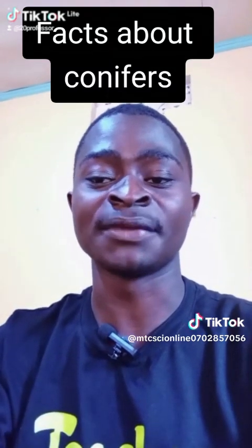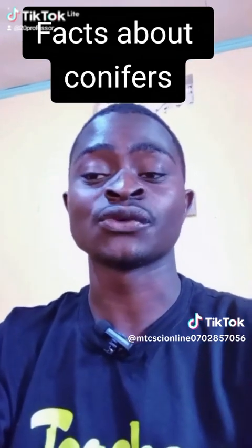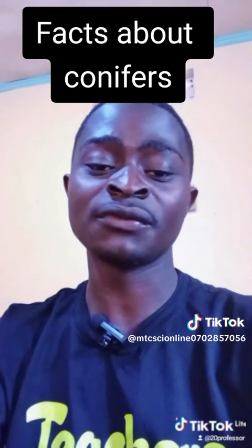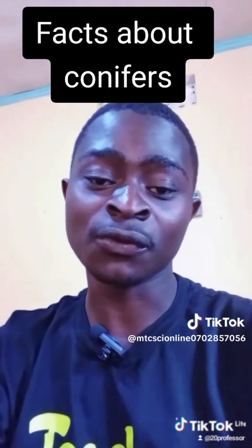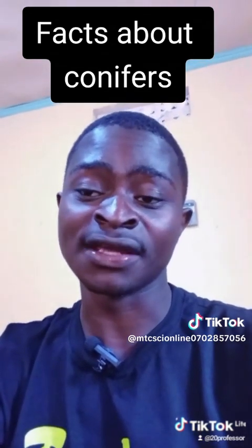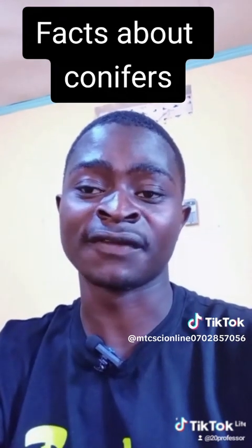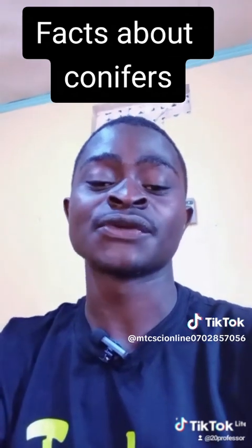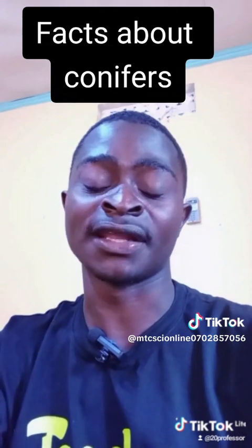This is what we call the staminate cone. It produces the pollen grains. Then there is also what we call the pistillate cone. They produce the ovules. So this shows that conifers also have pollination. That process which takes place in flowering plants also occurs in these conifers.